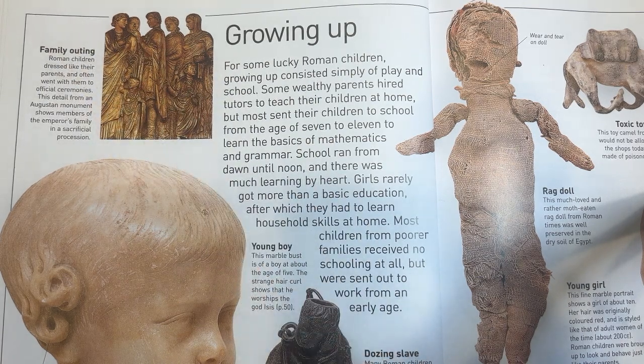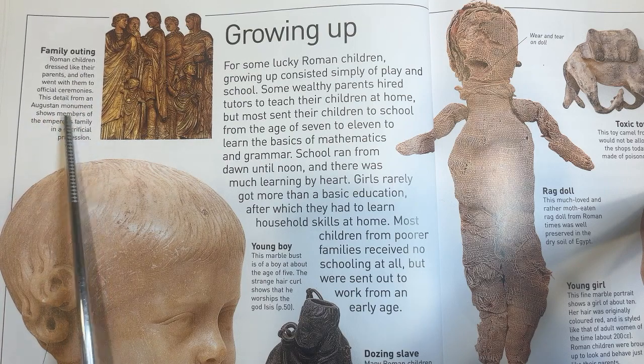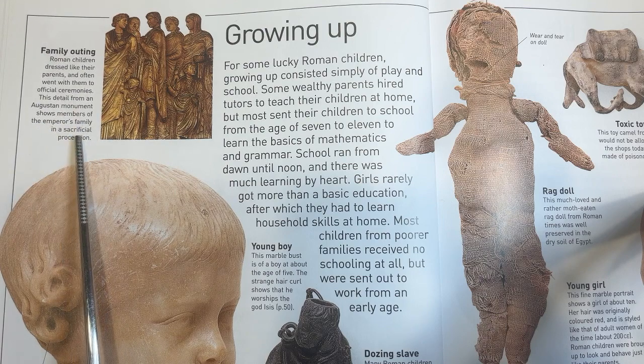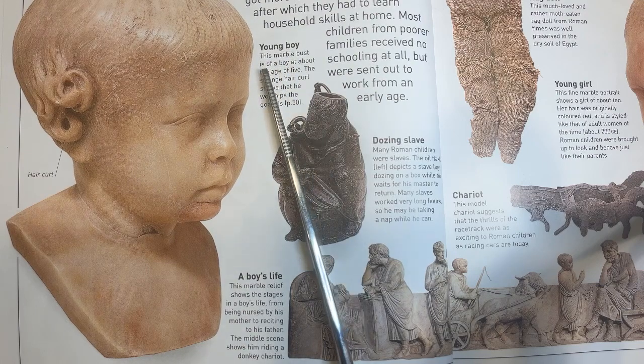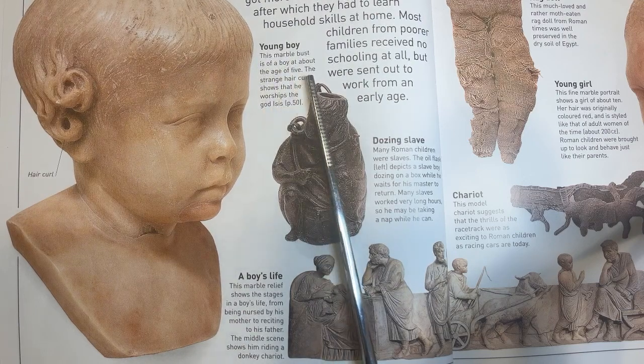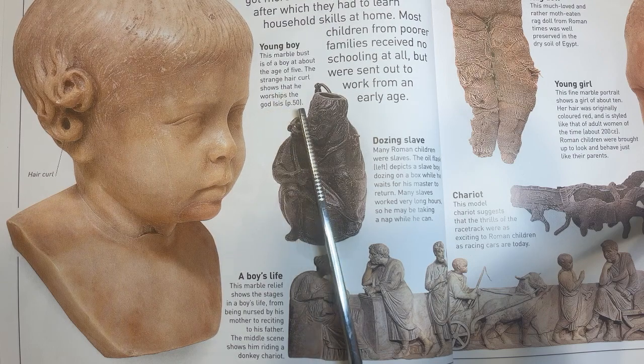Family outing. Roman children dressed like their parents and often went with them to official ceremonies. This detail from an Augustan monument shows members of the emperor's family in a sacrificial procession. Young boy. This marble bust is of a boy at about the age of 5. The strange hair curl shows that he worships the god Isis, page 50.